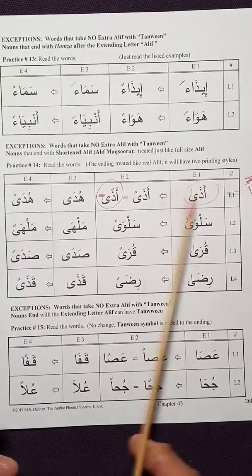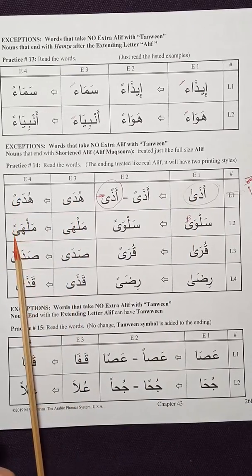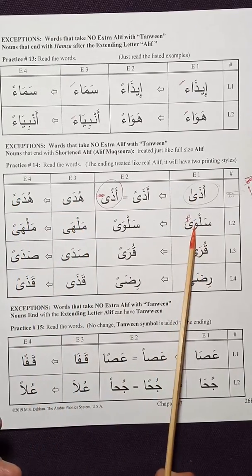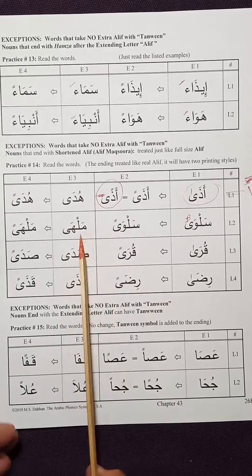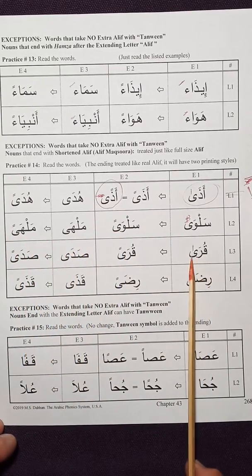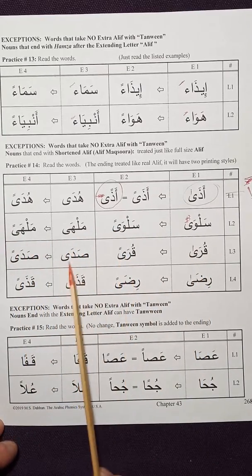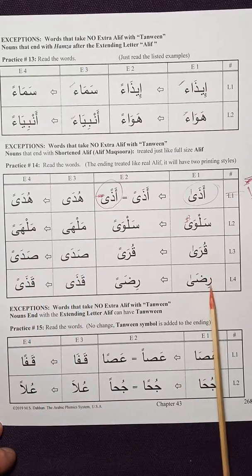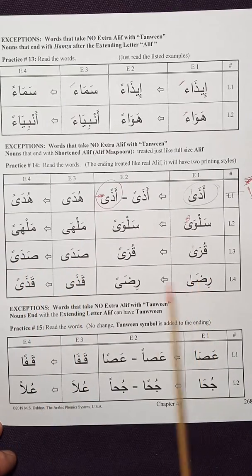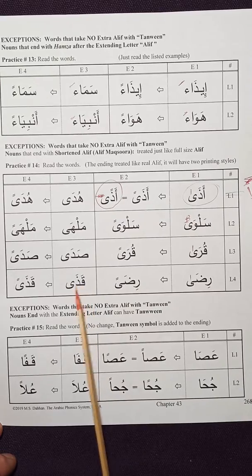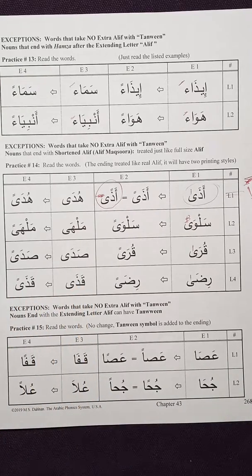We just add the tanween. Salwa, salwan. Malha, malhan. Qura, quran. Sada, sadan. Rida, ridan. Qada, qadan.